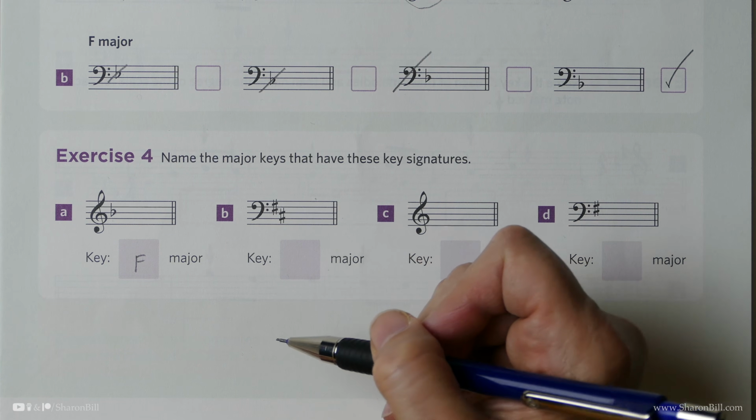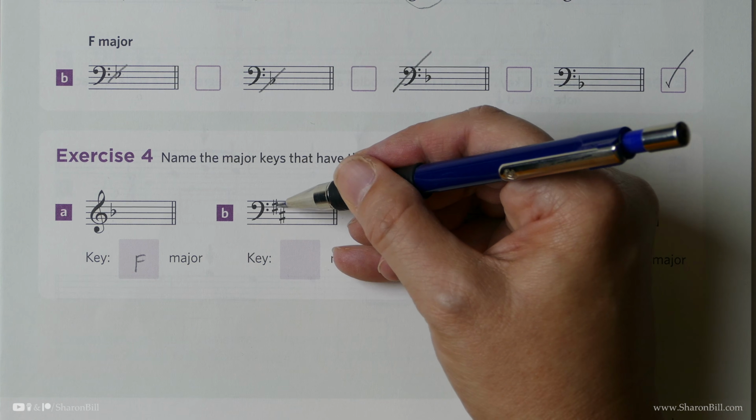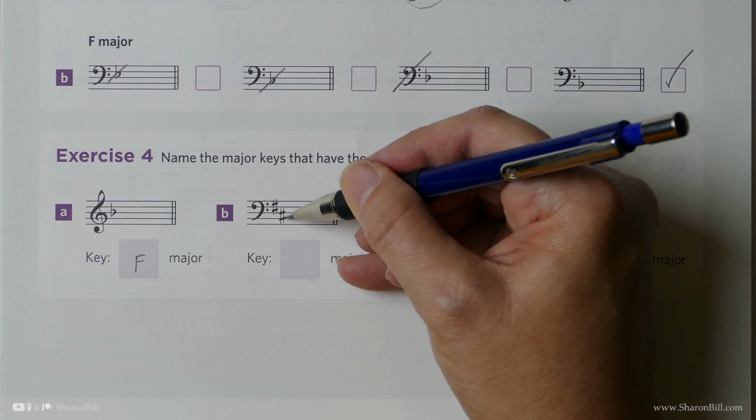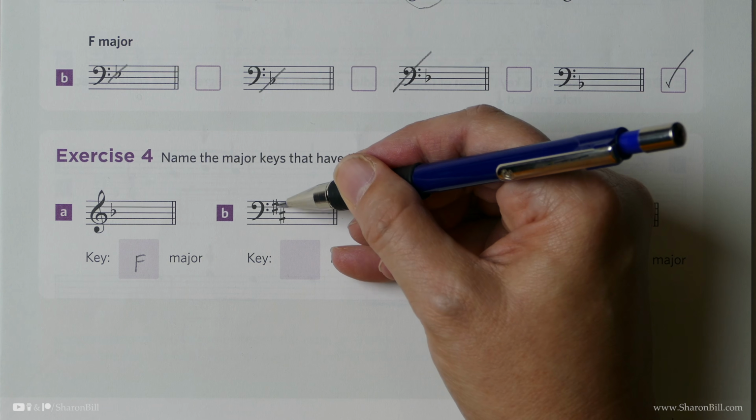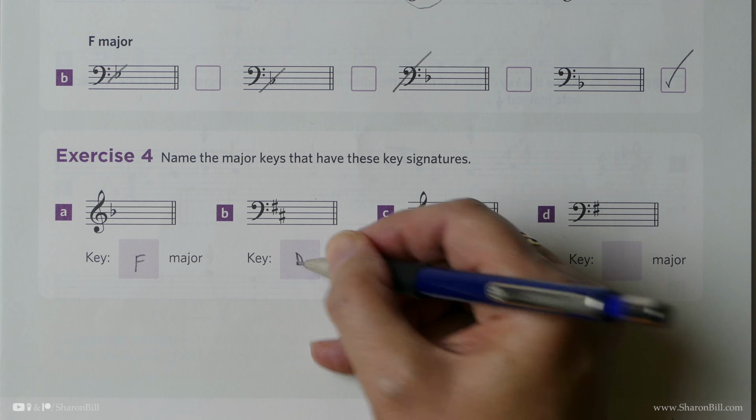Now 2 sharps is always F sharp and C sharp, and we know that 2 sharps, F sharps and C sharps, gives us the scale or the key signature for the key of D major.